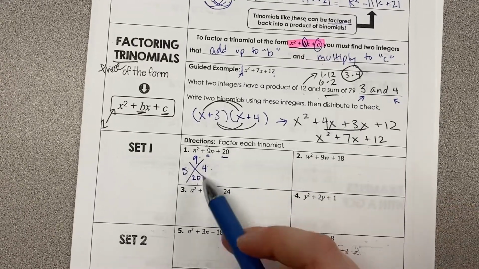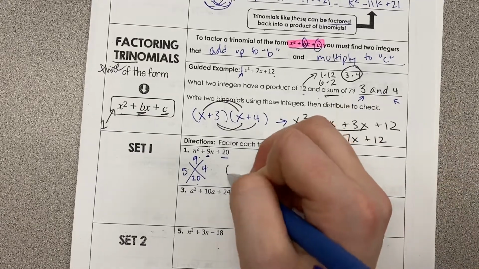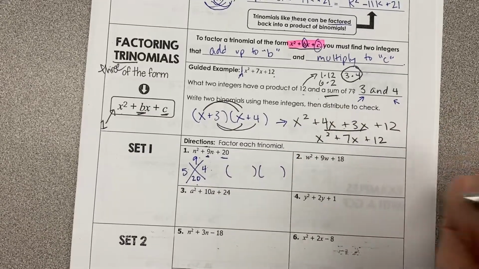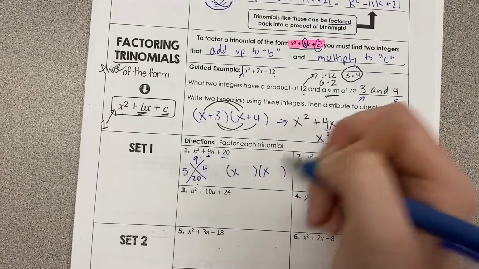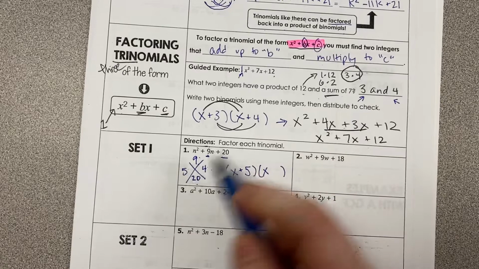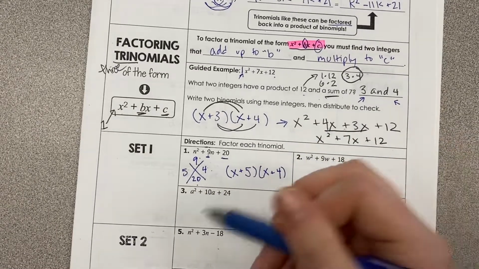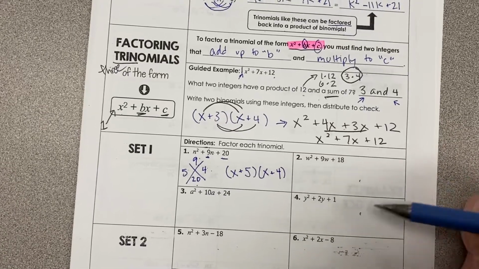My very last step is to write it in this factored form. I set myself up by creating two binomials. I need my two x's, and then I'll just do plus 5 for my first factor and plus 4 for my second factor. Let's do one more, and then I want you to pause this video to do these two.